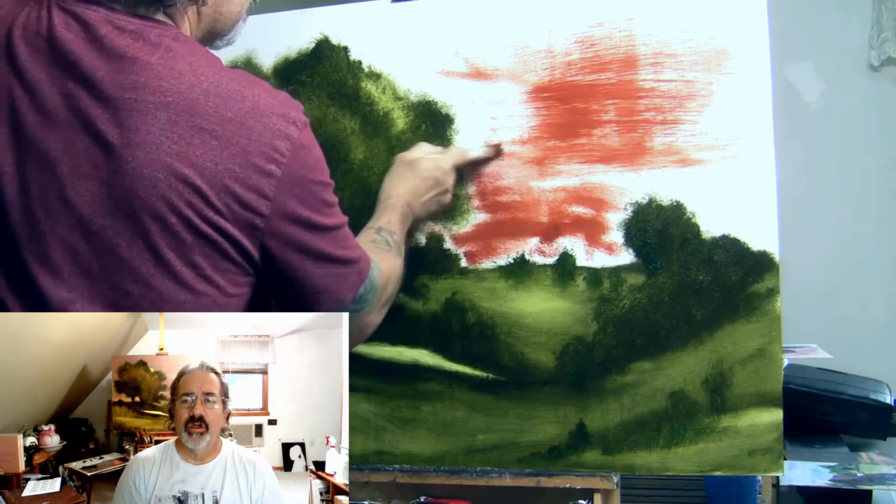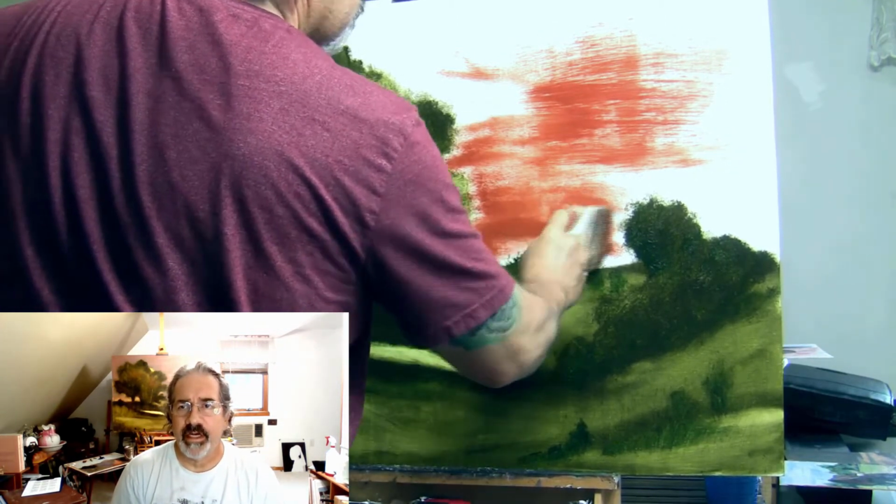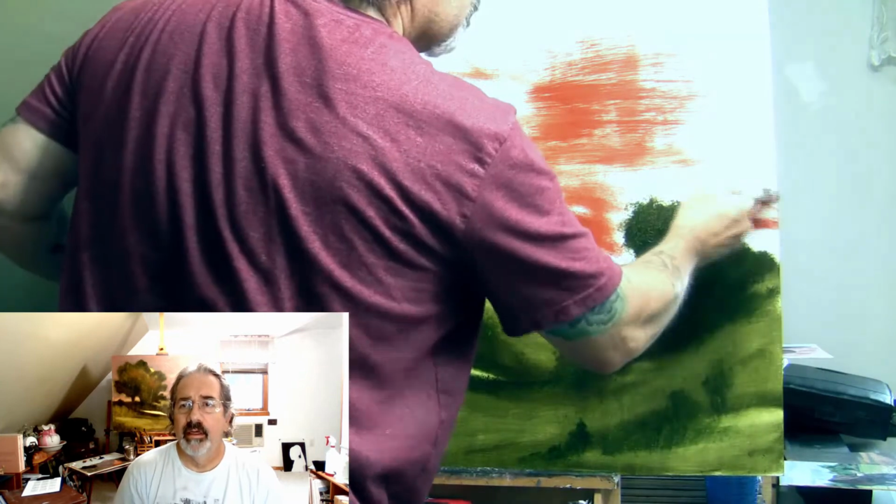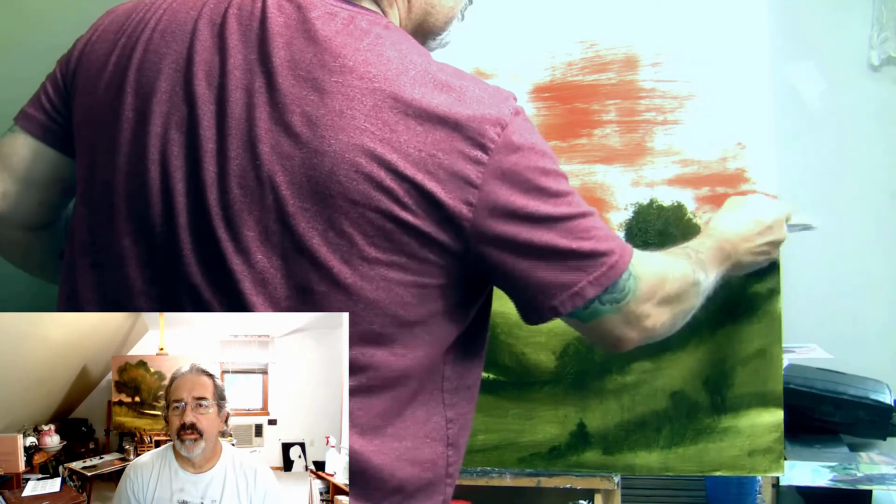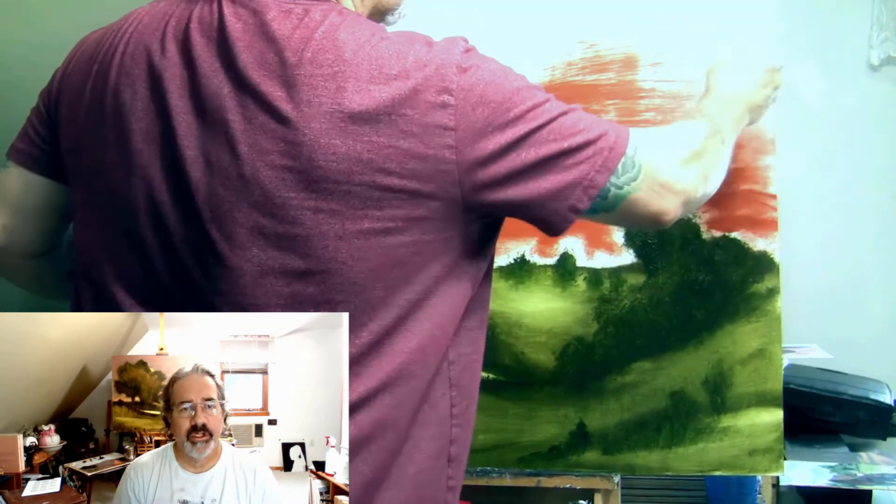And I didn't know exactly what color to make the sky, so I went right with that red, and I put it onto the canvas and pretty much made the whole sky that color.